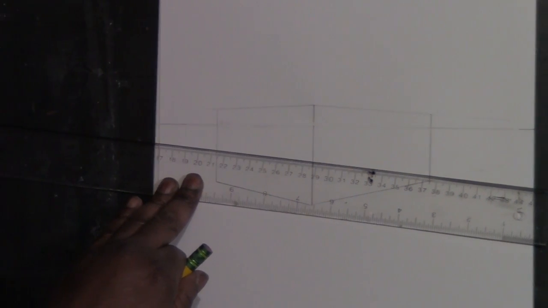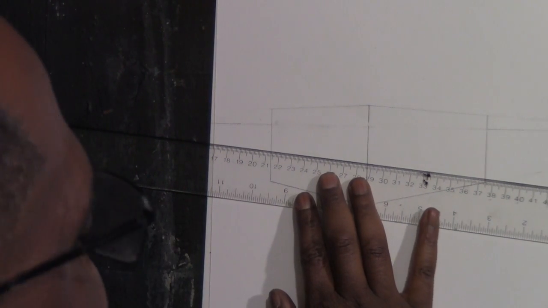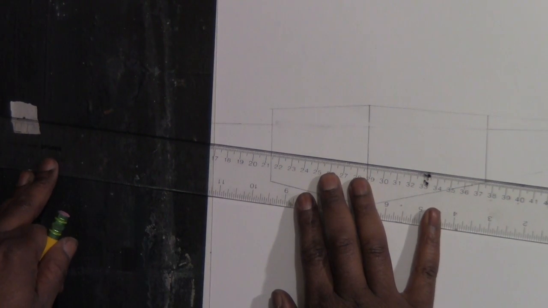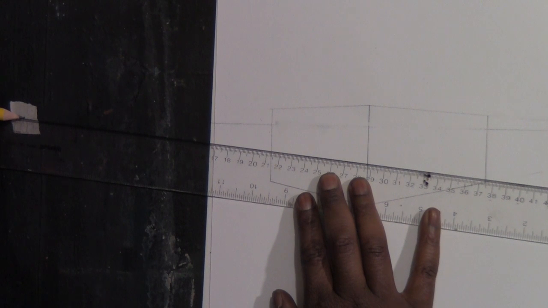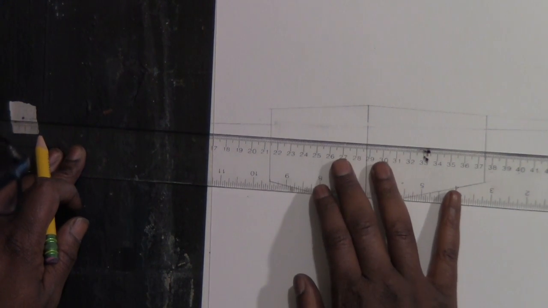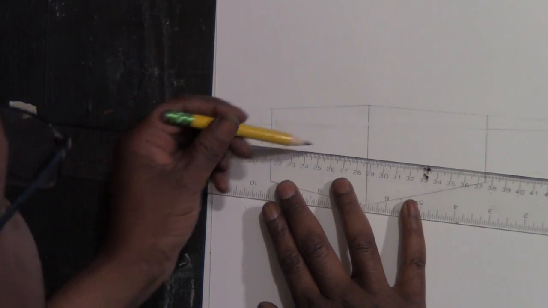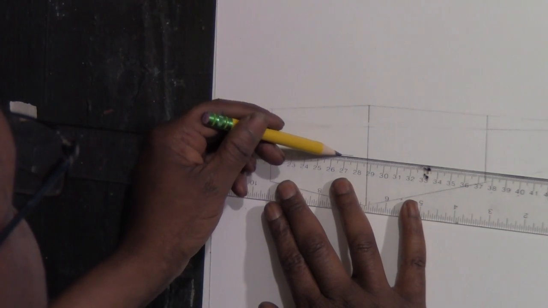But everything is going to be represented by that horizon line on the left. That vanishing point. That's the vanishing point. Okay. So it depends on how tall you want the door also. So we'll put the door about right here.